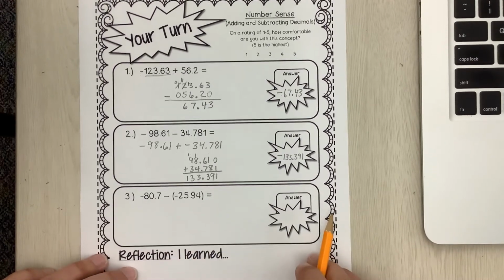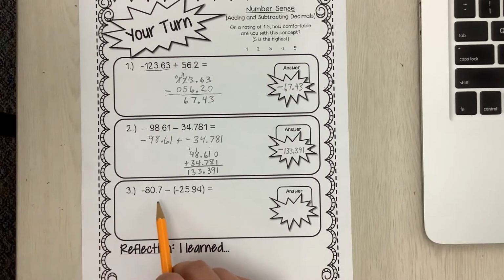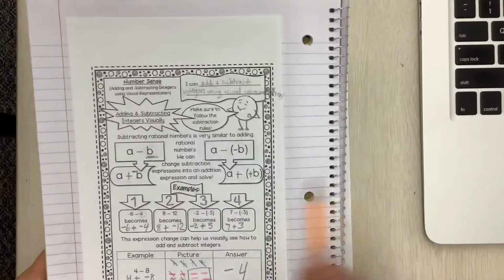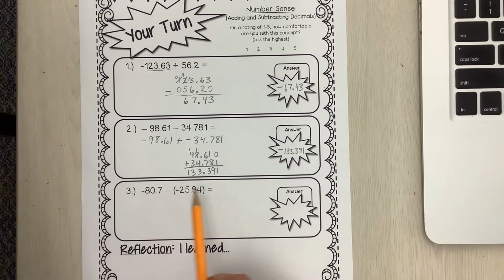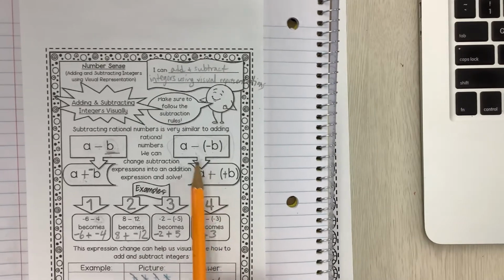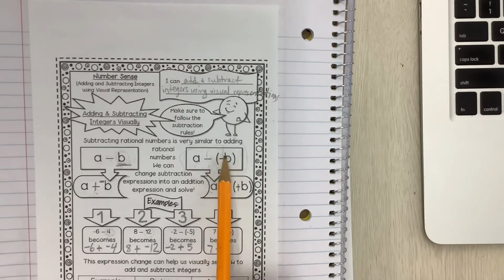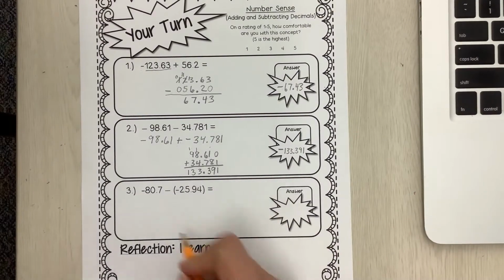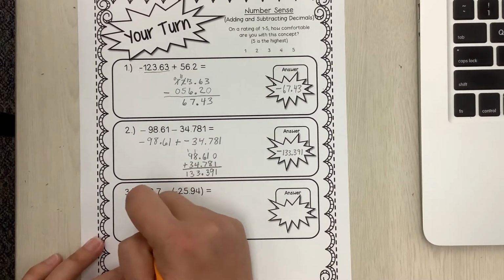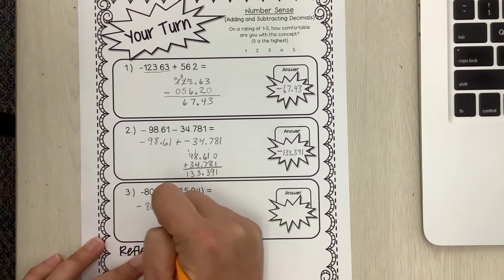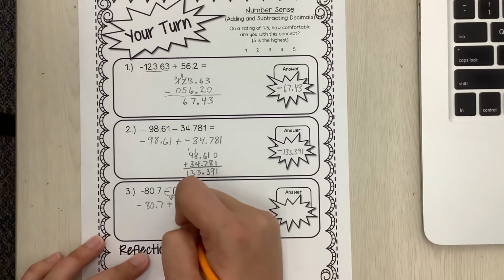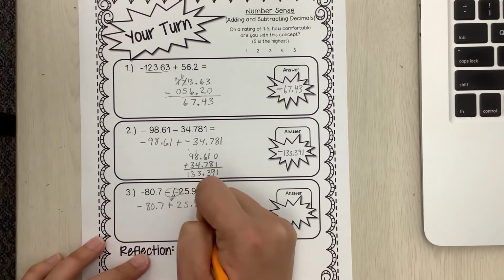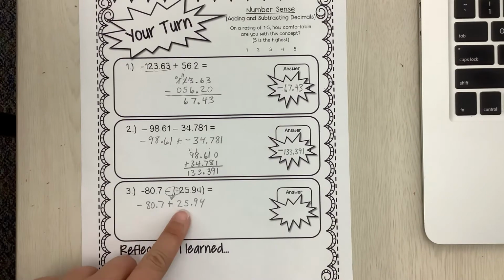Let's look at number 3. Number 3 is a subtraction problem, so I need to look back at my notes from this page. A positive minus a negative. Well, really, it's just A minus a negative. So I'm going to keep A the same. I'm going to take this one and flip it over and make it an addition. So really, it's like saying negative 80.7 plus, because these two go together and make the plus symbol, 25.94.